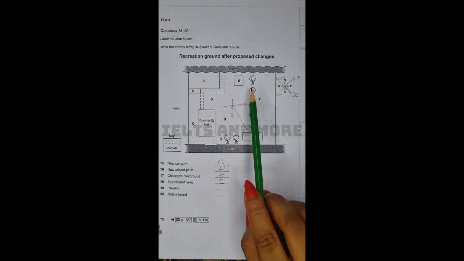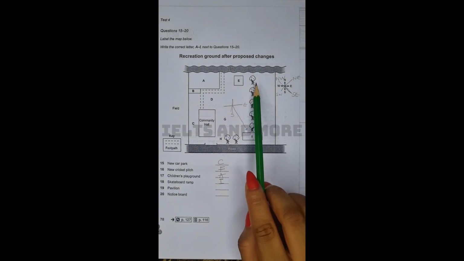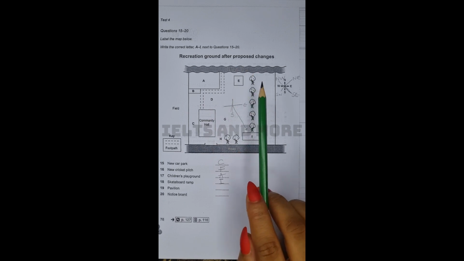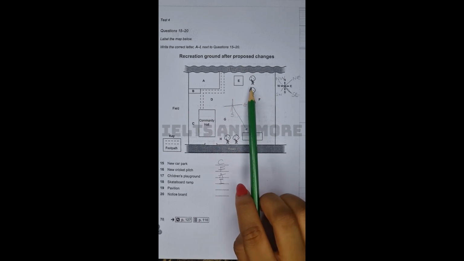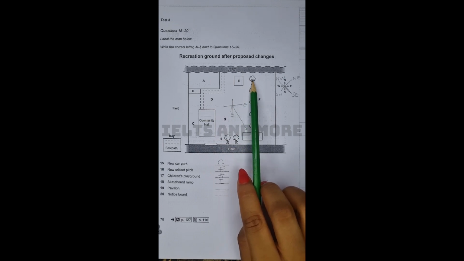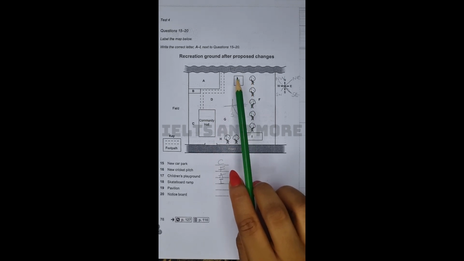And finally, we'll be getting a new notice board. So the pavilion will remain where it is, which is to the left of the line of trees and close to the river. Okay, so E is the only place that is both to the left of the line of trees and also close to the river.